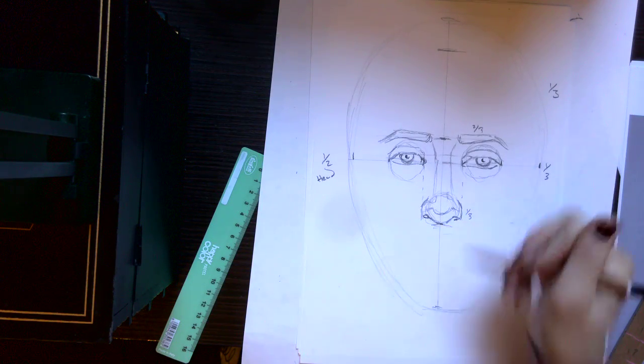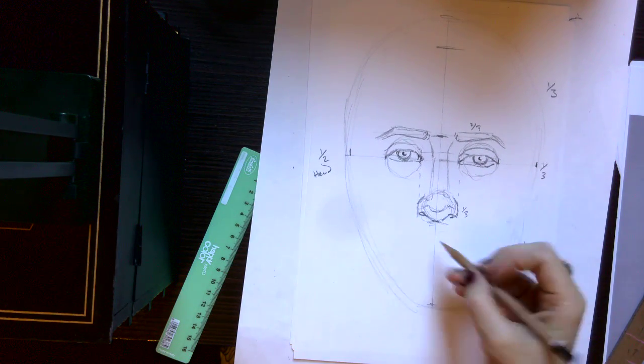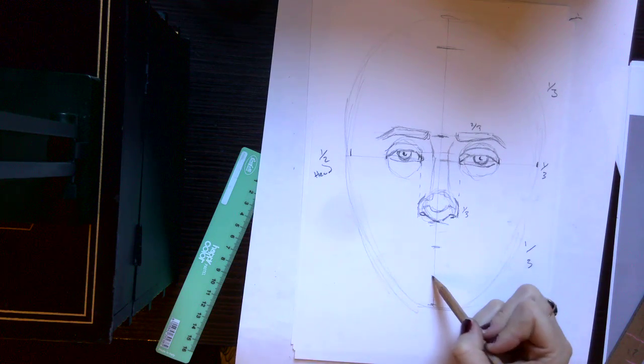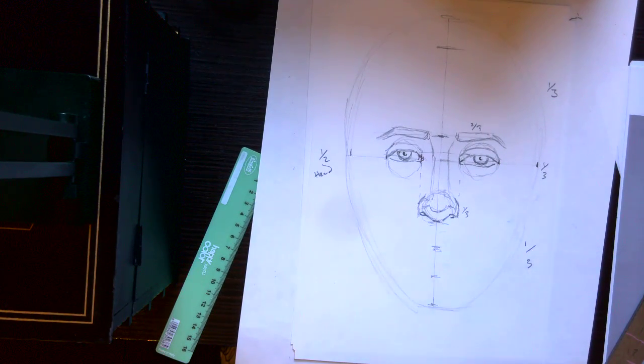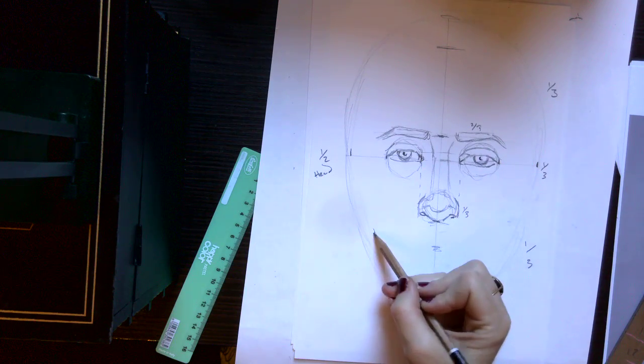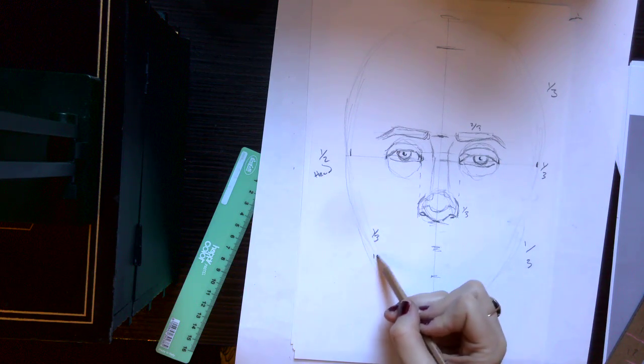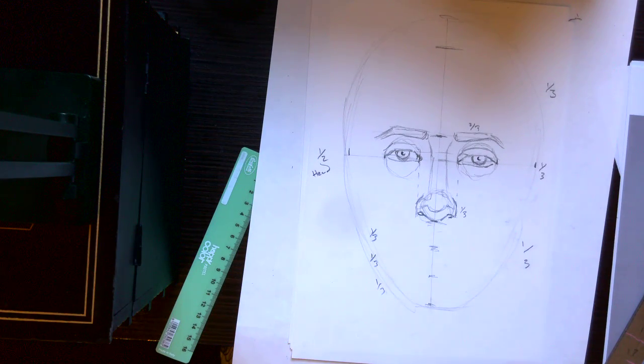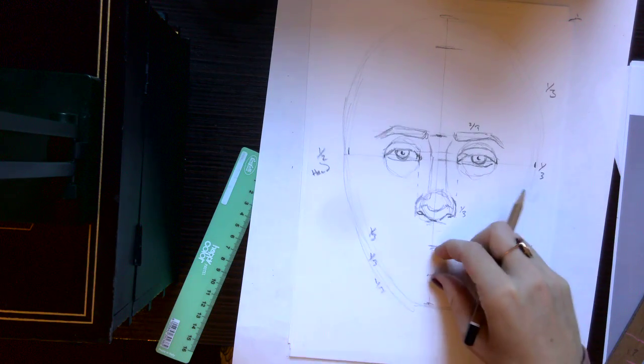Now from the bottom of the nose to the chin, we're going to divide this area into thirds as well. So we've got 1/3 here, 1/3, 1/3.